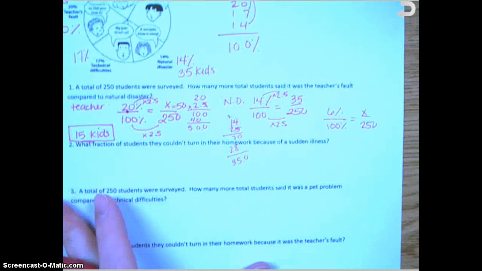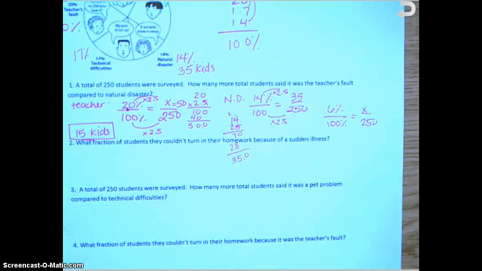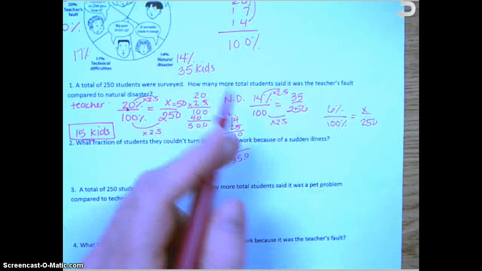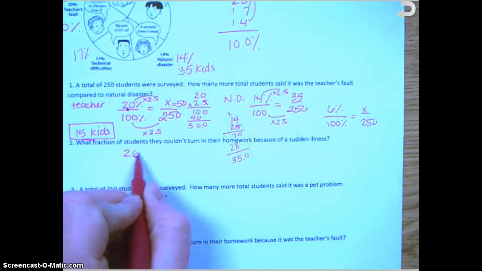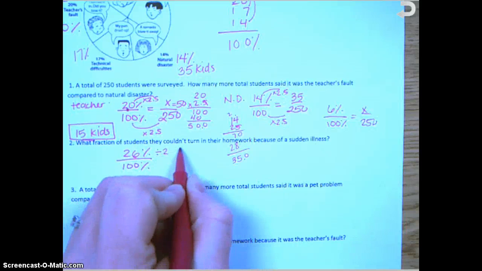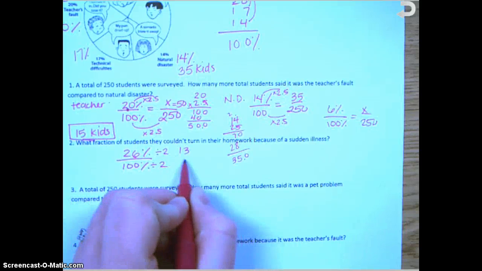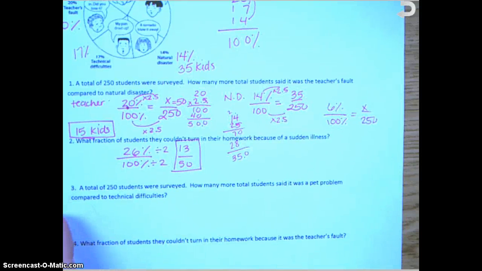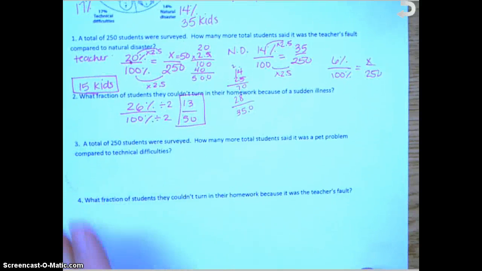Okay, next question. What fraction of students said they couldn't turn in their homework because of a sudden illness? So you had 26% out of 100. All you have to do is simplify. That's your fraction. Divide by 2, which would be 13. Divide by 2, which is 50. 13 over 50 is the fraction. So basically 13 students said they had a sudden illness out of 50 students total.